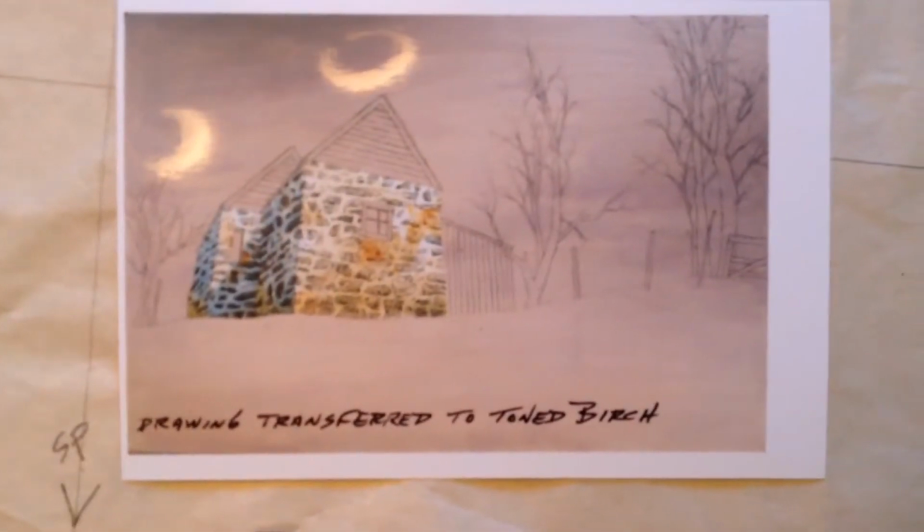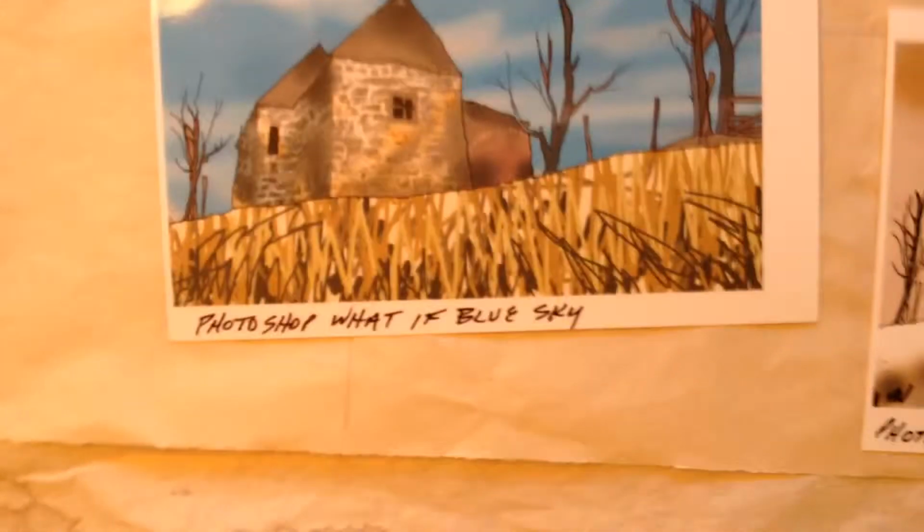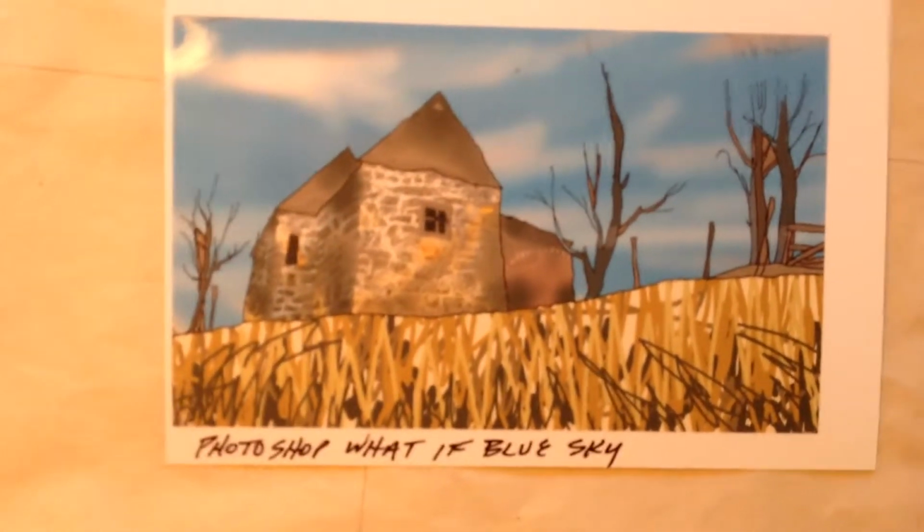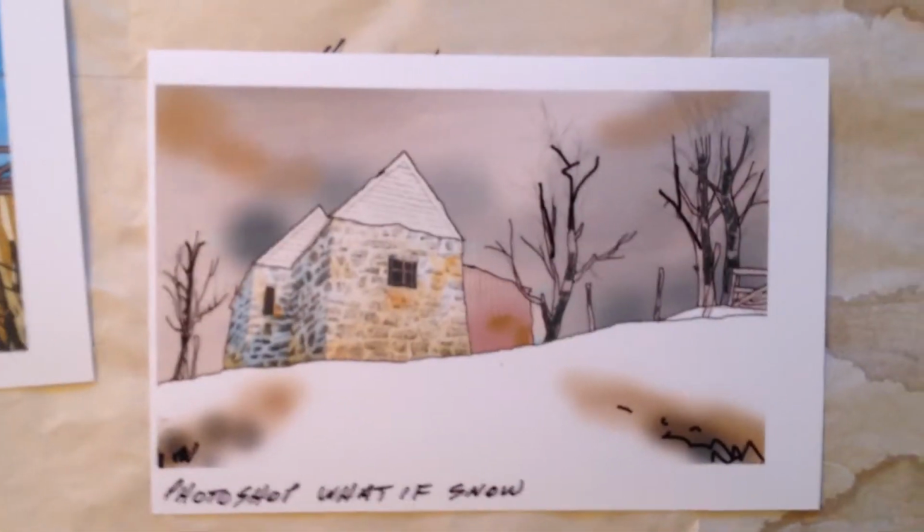So I did a what if in Photoshop. I took this picture of the work in progress, put it into Photoshop, saw what it might look like with a field in the front with a blue sky, and then I also wanted to test it out to see what it might look like as a snow scene, and I opted to go with the snow scene.